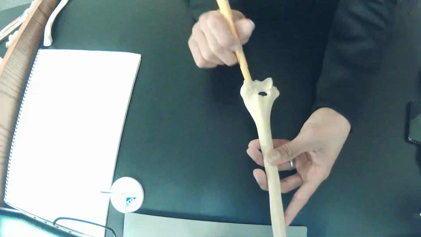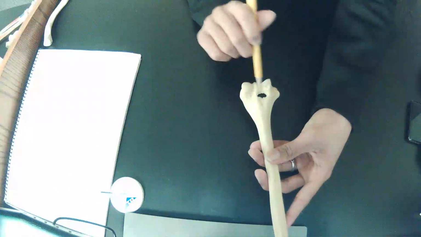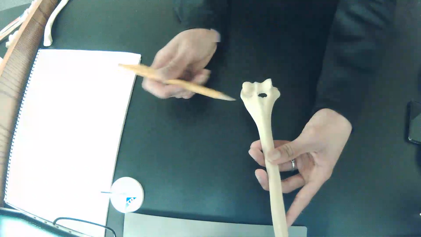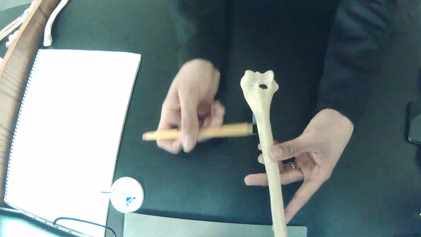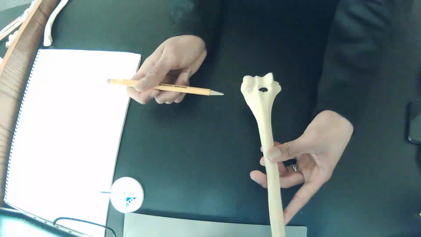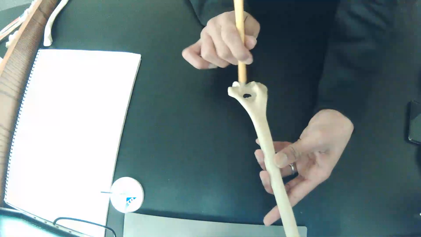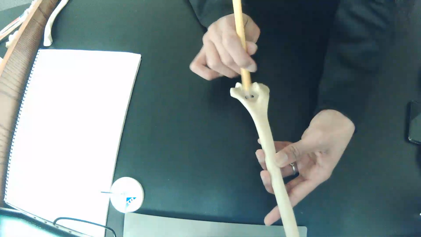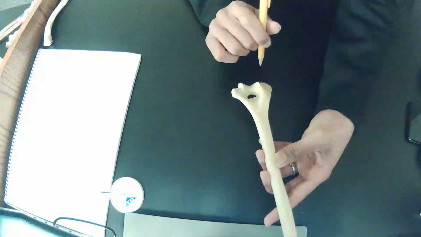So then we have the fossa. Here we have the radial fossa and then the coronoid fossa. The coronoid fossa is more medial. The radial fossa is lateral because we know that the radius is always going to be lateral. So everything that is radius, always lateral. Then we talked a little bit about the olecranon fossa, which is going to be posterior. And that is it. So now we can talk about the ulna and the radius.